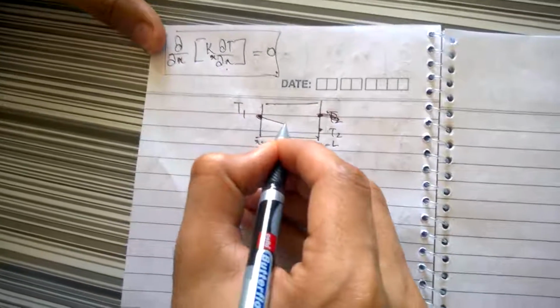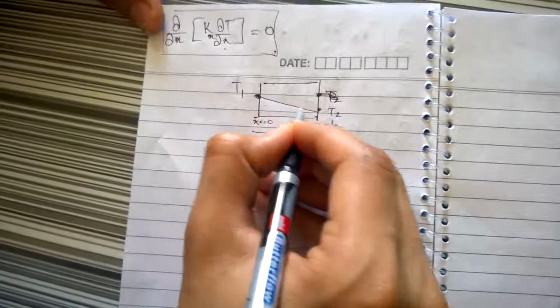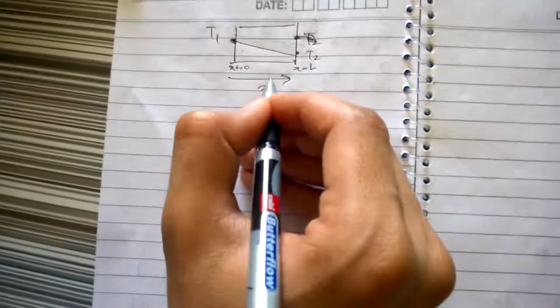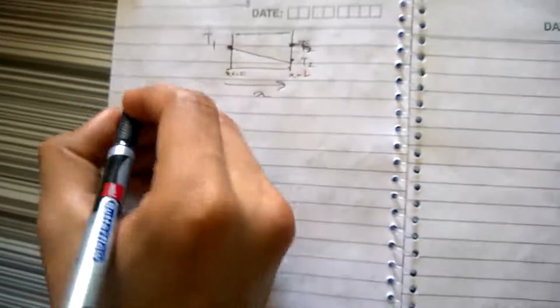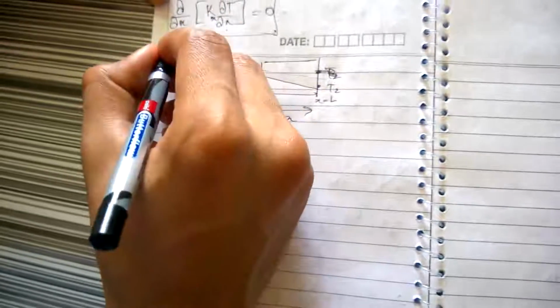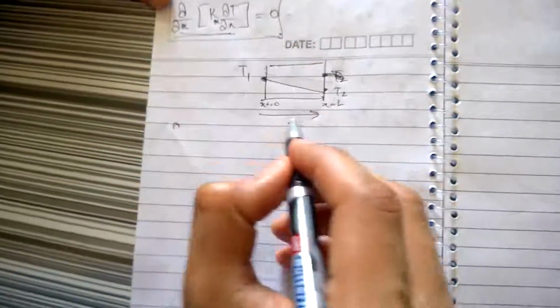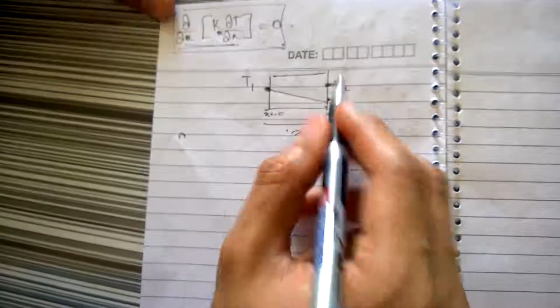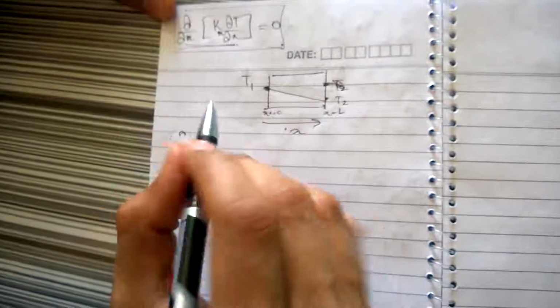We will find that the temperature decreases from T1 to T2 inside the wall. It keeps decreasing as you go in the direction of x. So how can we get the expression for this? We will integrate this equation, apply the boundary conditions using this situation, and we'll get an expression for that.